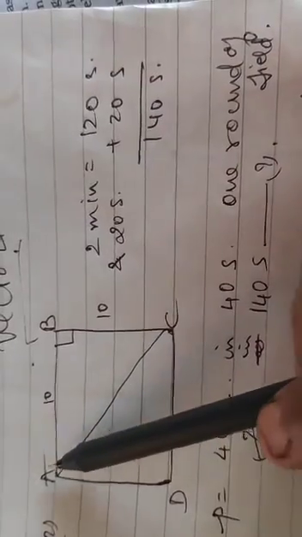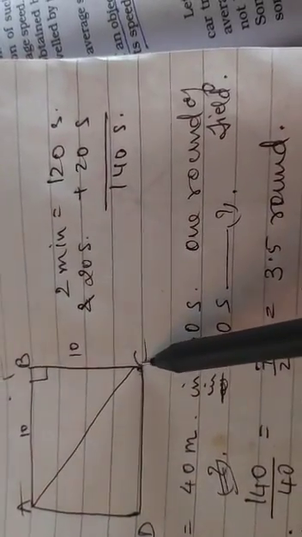Now 3.5 means from A, this is one round, this is the second round, and this is the third round. For the fourth round, it is half. That means the farmer will come to point C. If A is the starting point, then he will come to C if moving in a clockwise direction. If it is anti-clockwise, then also, if A is the start, the person will come to C only.